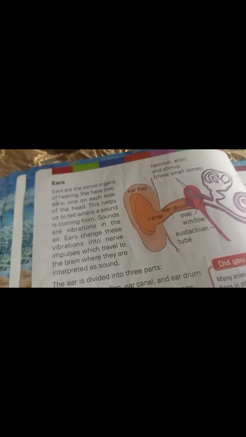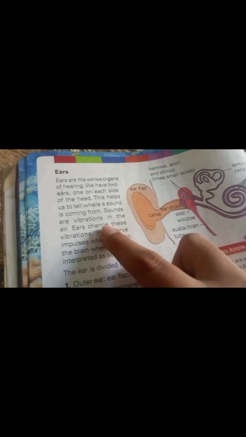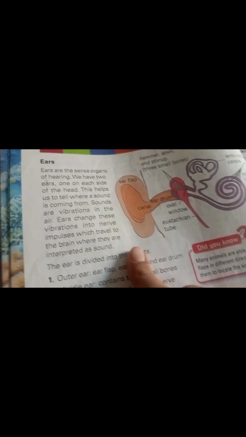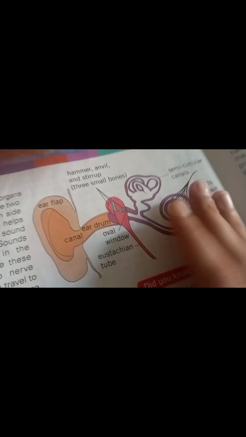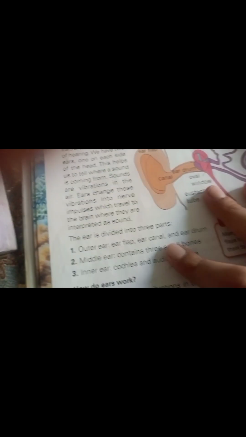And then we have ears which are the organs for hearing. We have two ears, one on each side of our head, and they change vibrations from the air into nerve impulses, which then travel to the brain. So basically, it converts them into signals which travel to the brain, and then they are interpreted as sounds.